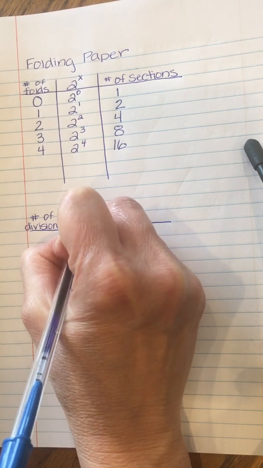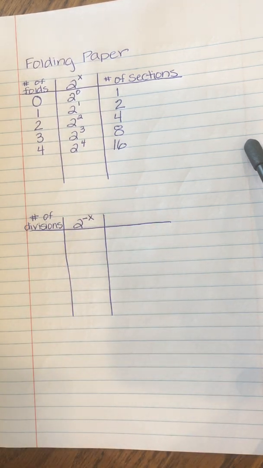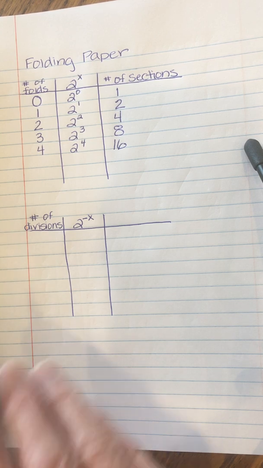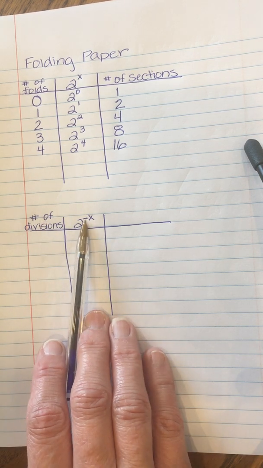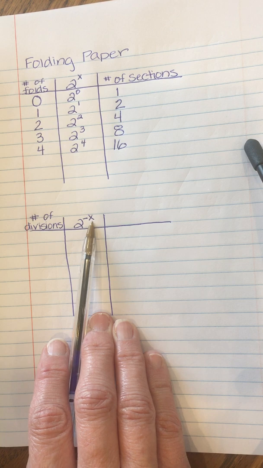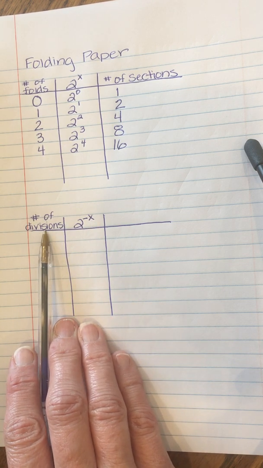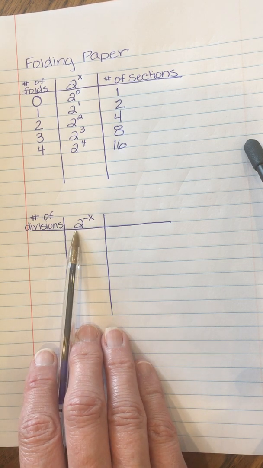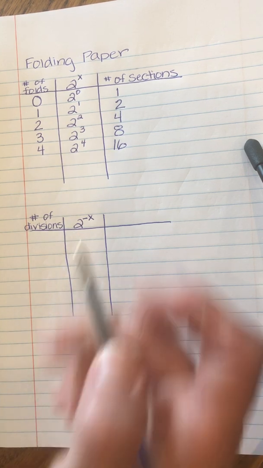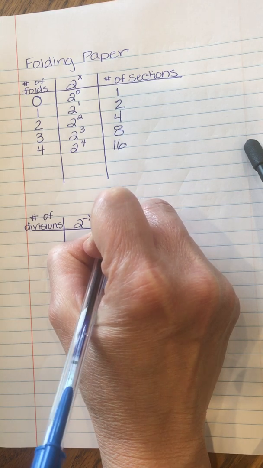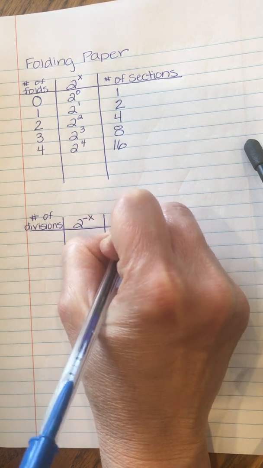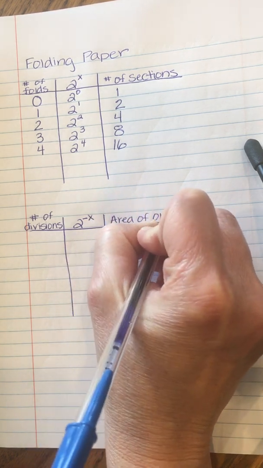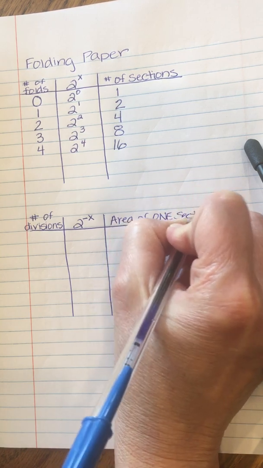My mathematical formula will be 2 to the negative x. Because if you remember, when we have a negative exponent, we're actually dividing by this base that number of times. And then my last column is going to be the area of one section.